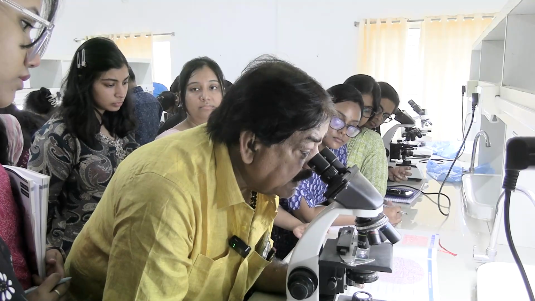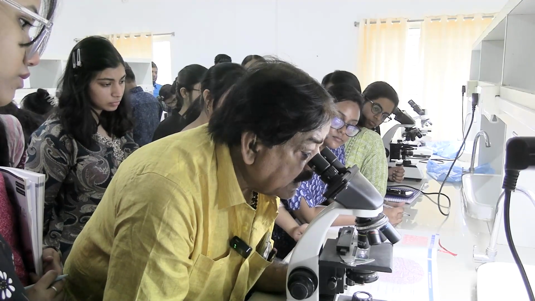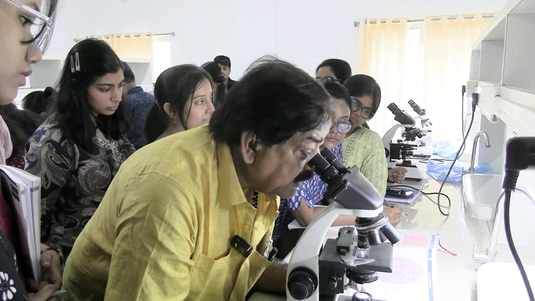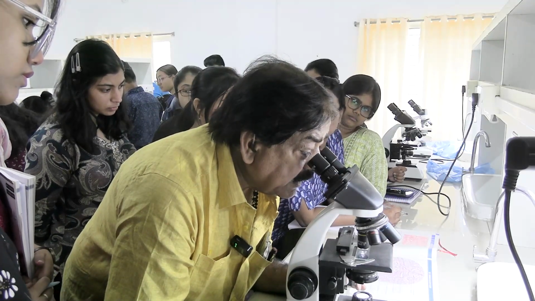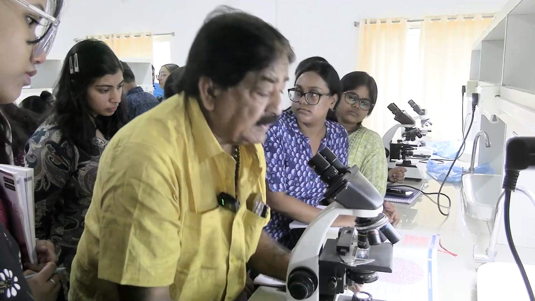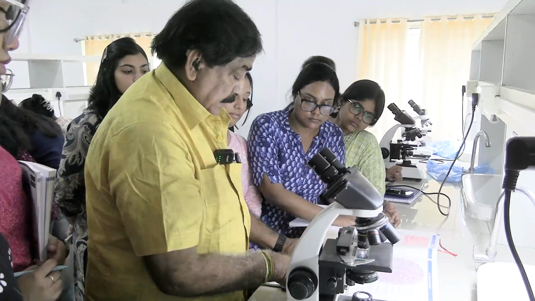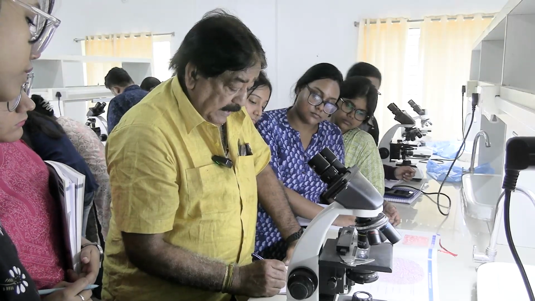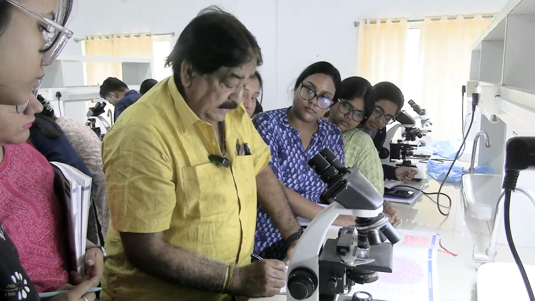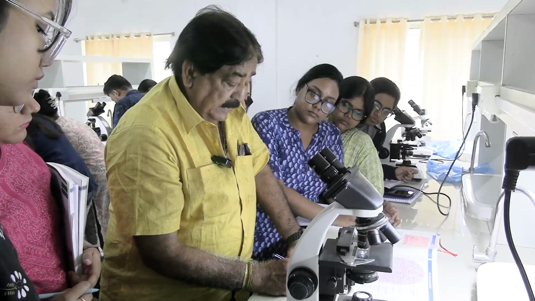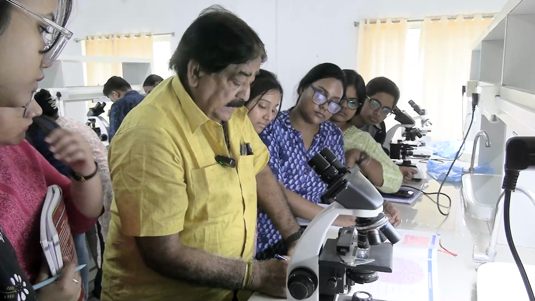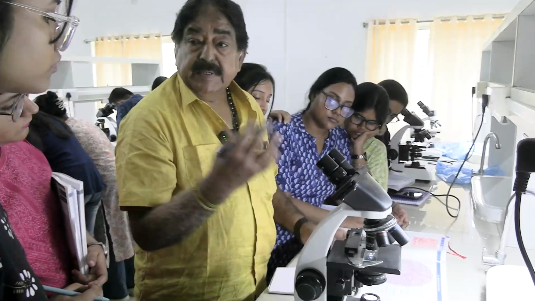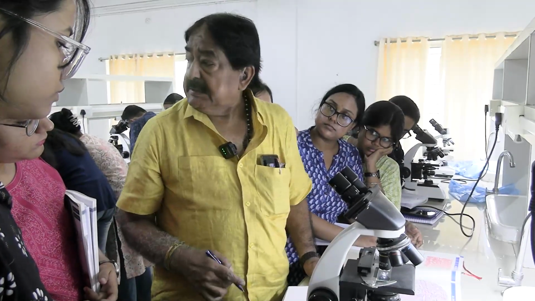In between there are blood vessels where red corpuscles are. If RBCs are red, then this is the blood supply. These are your interlobular ducts. All these ducts come and then join the major duct.